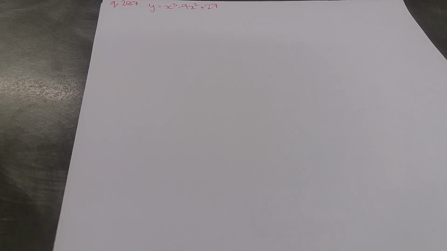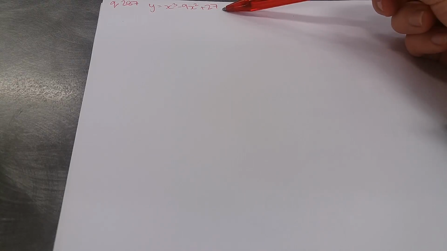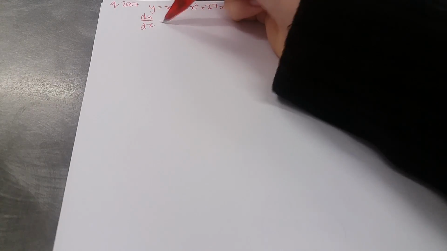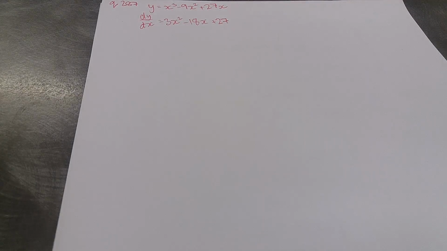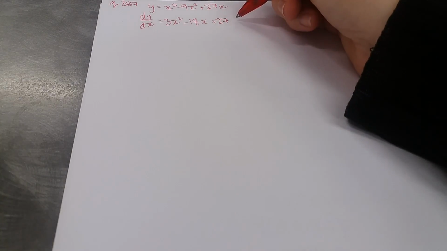Question 287, this one is a merit one. It says demonstrate that the cubic y equals x cubed minus 9x squared plus 27x has no maximum or minimum points. Okay, so to do this, we are going to differentiate and make it equal to 0.